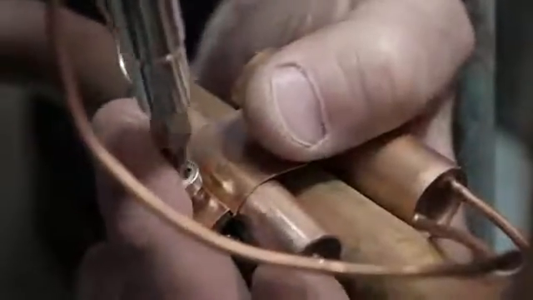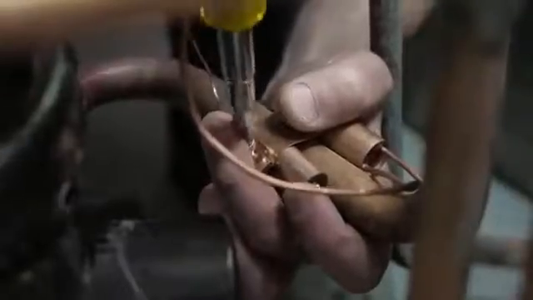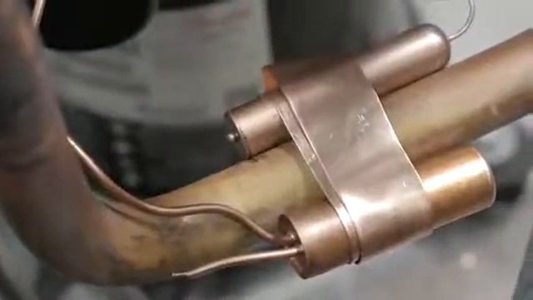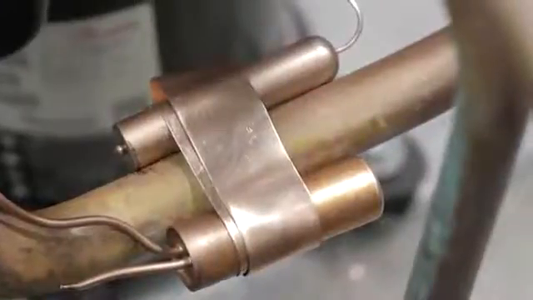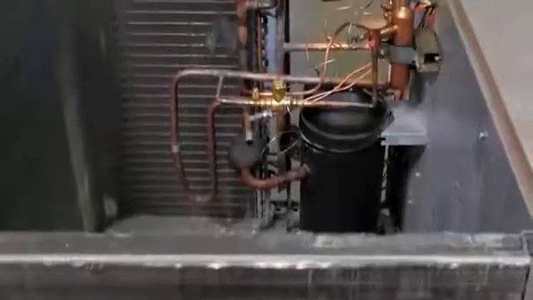We are going to strap the sensing bulbs to the suction line after the tees using the straps that are included in the box with the APR control. You want to strap both sensing bulbs after the tee into the suction line. We recommend mounting the bulbs at the 10 o'clock and 2 o'clock position on the pipe. The bulbs will need to be insulated. They are sensing the actual line temperature.